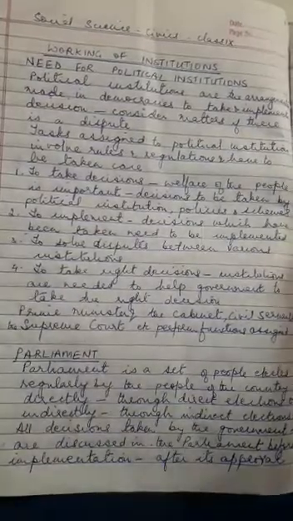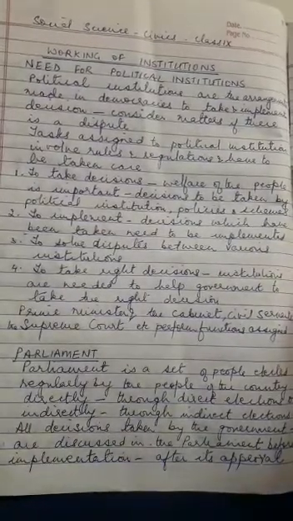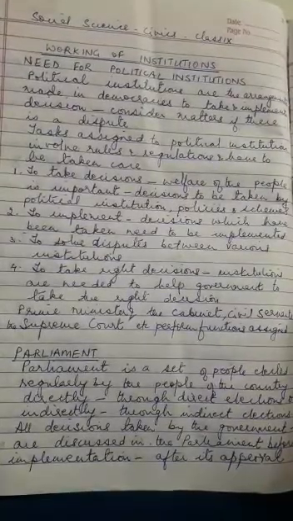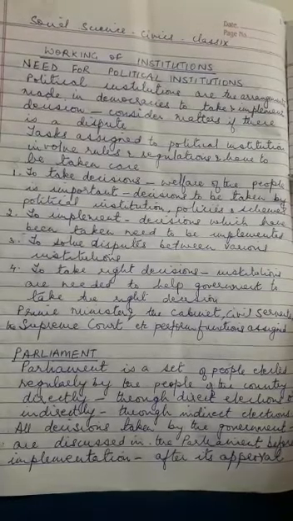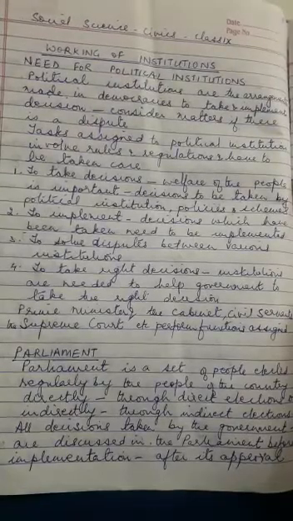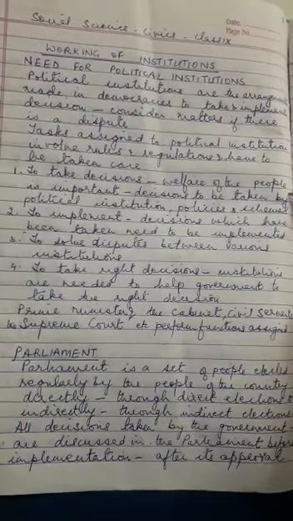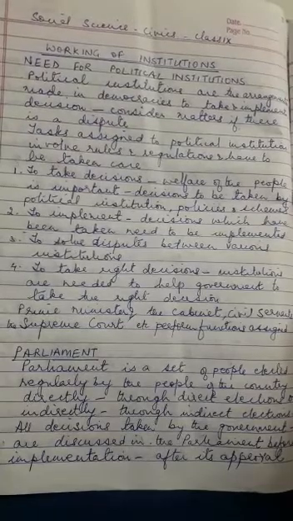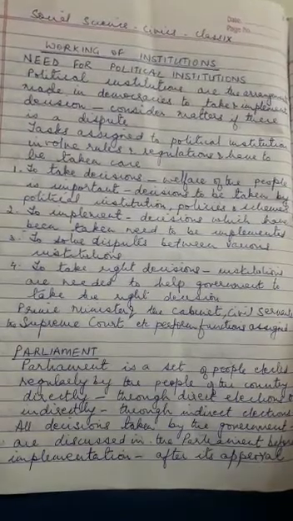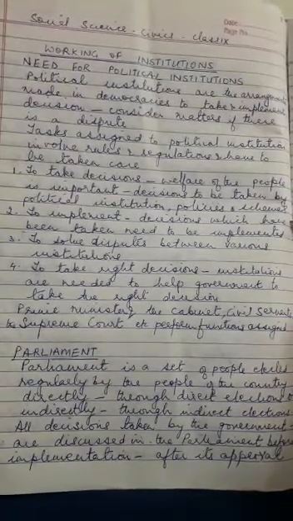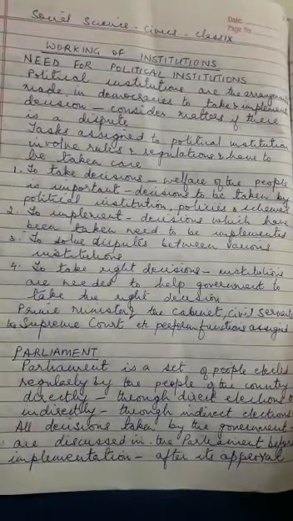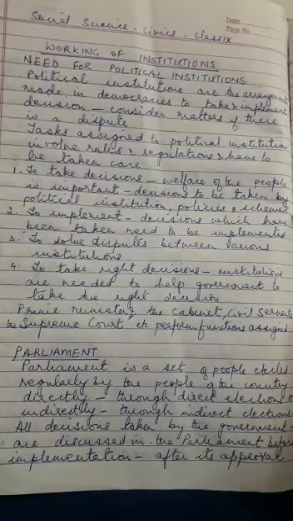Now, if we see, the tasks assigned to political institutions involve certain rules and regulations, and they have to be taken care of. That means they can't go beyond the rules and regulations, so they have to work within that framework. Now, first is to take decisions. The most important thing is naturally the welfare of the people. And decisions have to be taken by the political institution. Policies have to be framed, schemes have to be made and implemented, which the government does from time to time to look after the welfare of the people.